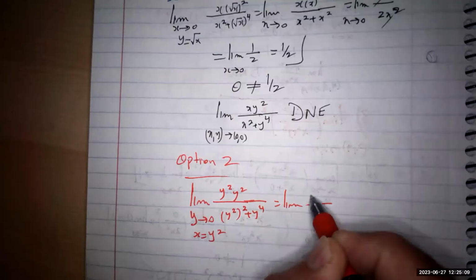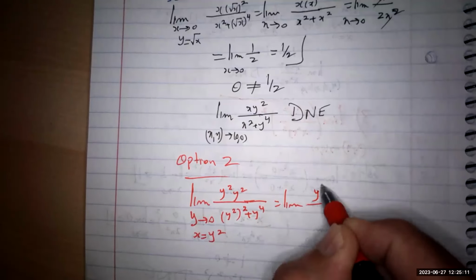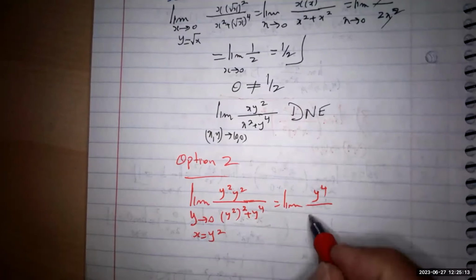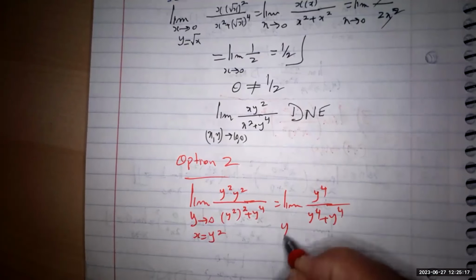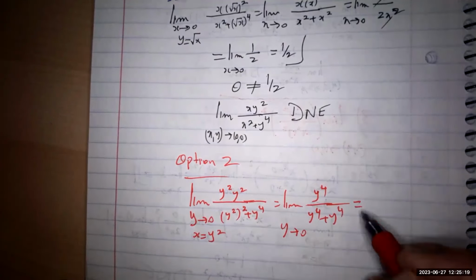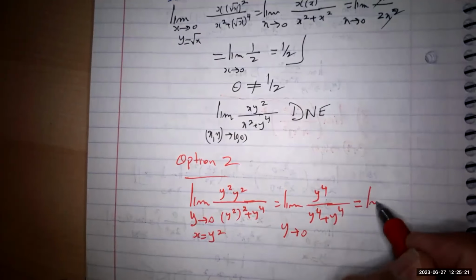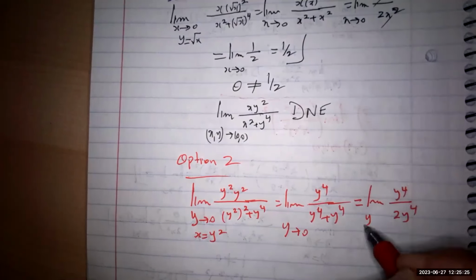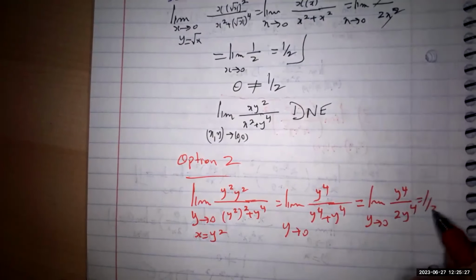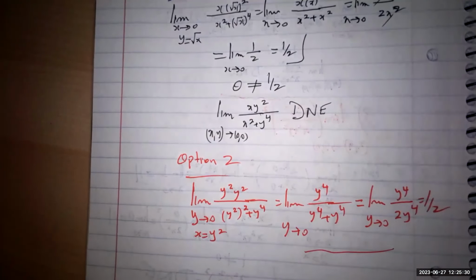So you're going to have a y to the fourth on the top, and that would be y to the fourth plus y to the fourth. Y goes to 0. So this is going to be the limit of y to the fourth over 2y to the fourth, and the result would be 1/2. Okay, it's another option. Then we get 1/2 equal to 1/2.